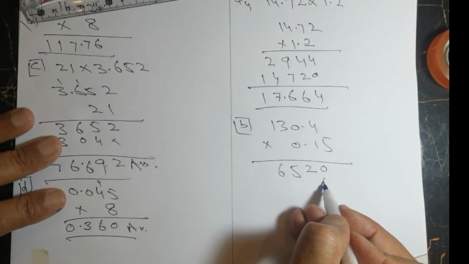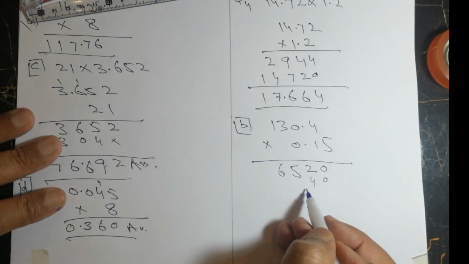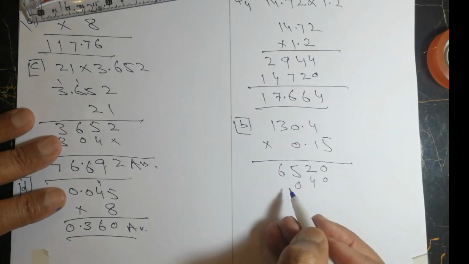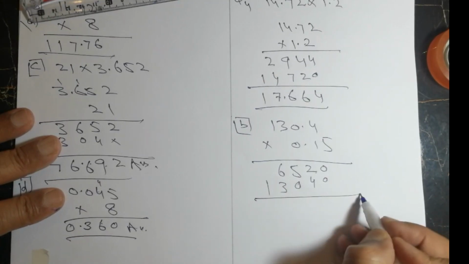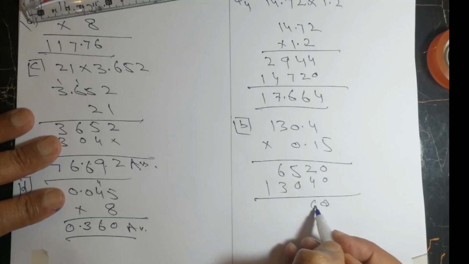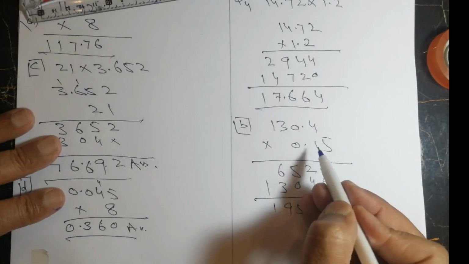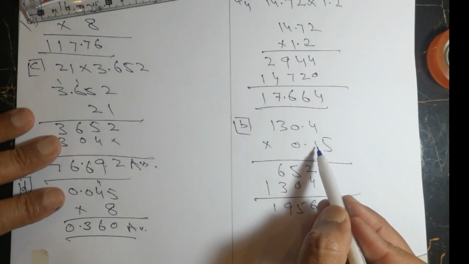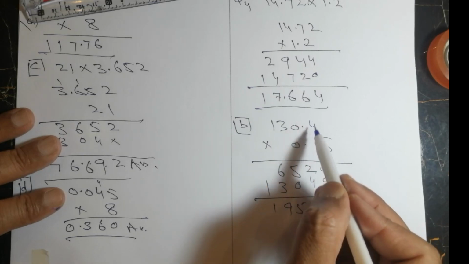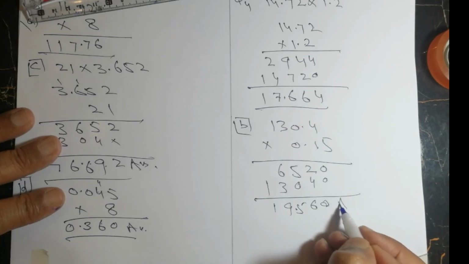Then leave this space vacant. 4 0, 3 ones are 3, 1 ones are 1, 0 6 5 9 1. So how many digits are on the right side of the decimal? We will count in both the lines. 1 2 3, 1 2 3. So this is the answer.